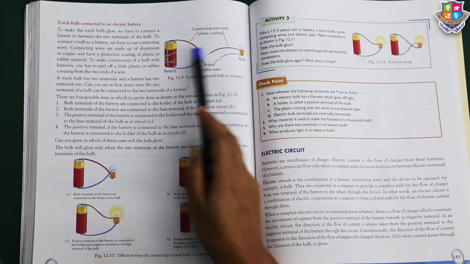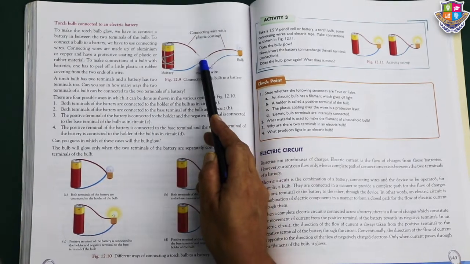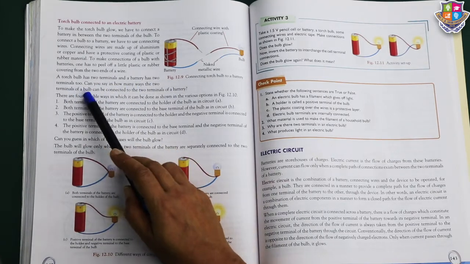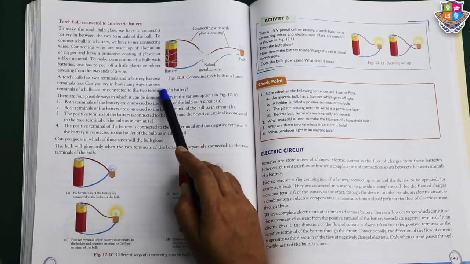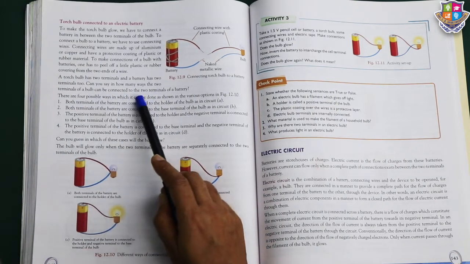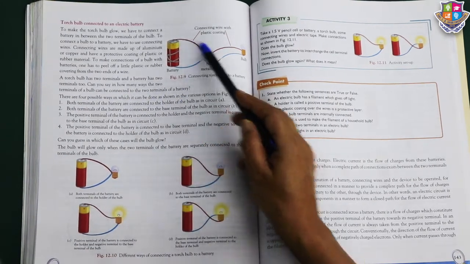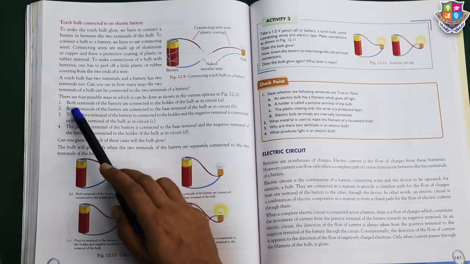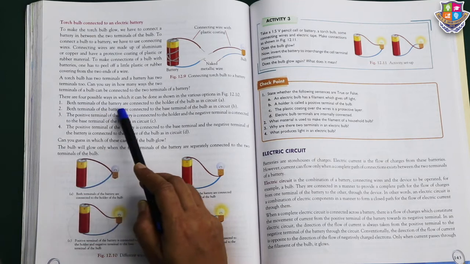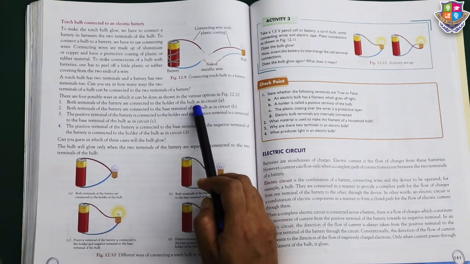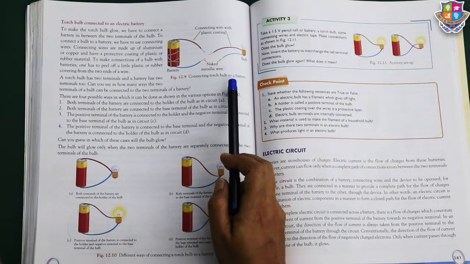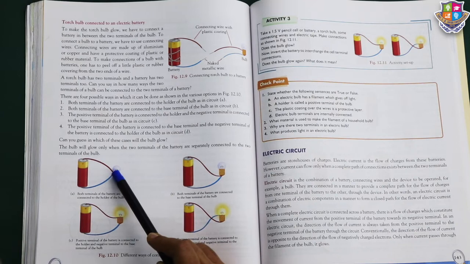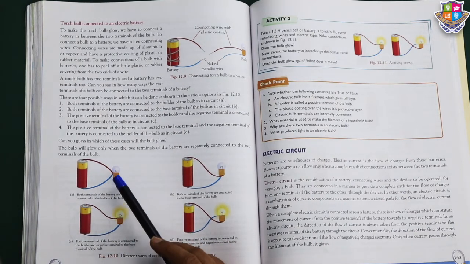ठीक है, तो to the battery the bulb is connected. A torch bulb has two terminals and the battery has two terminals too. Can you say how the two terminals of the bulb can be connected to the two terminals of the battery? How will you connect? So there are four possible ways. How many ways? Four possible. Both terminals of the battery are connected to the holder of the bulb as in circuit A. Well, how is it attached? See, in the circuit of the bulb.